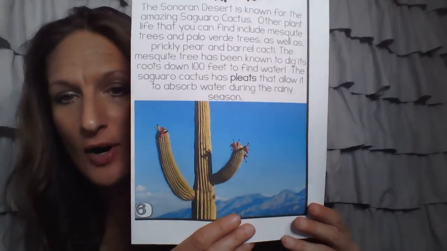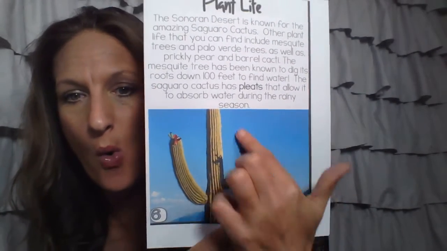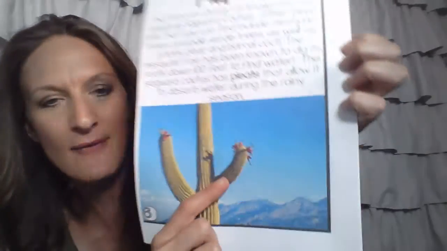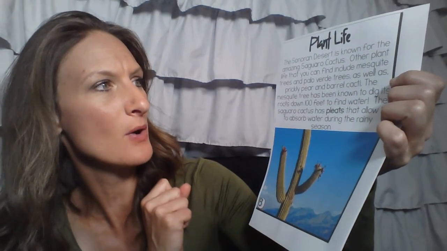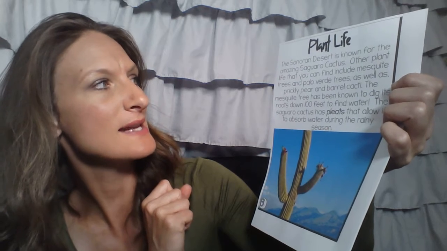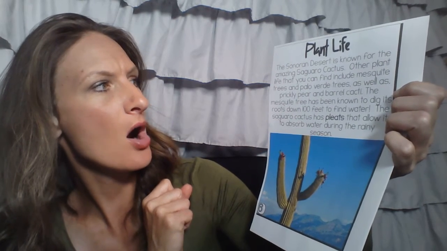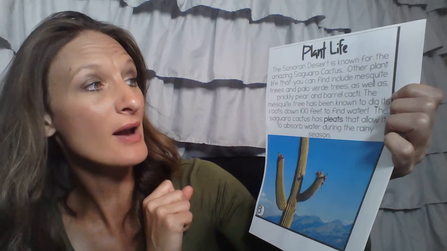Well, of course, we've got our gorgeous cactus, right? Oh, and I love how this cactus has gorgeous little, what appear to be little flowers poking out of it. This is actually a prickly pear and a barrel cactus.